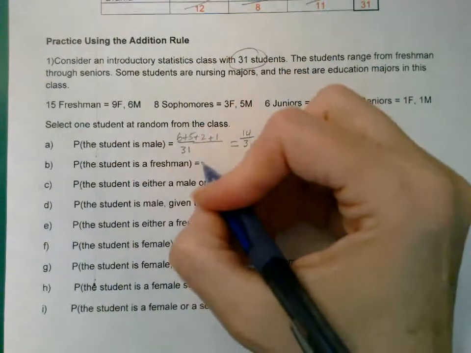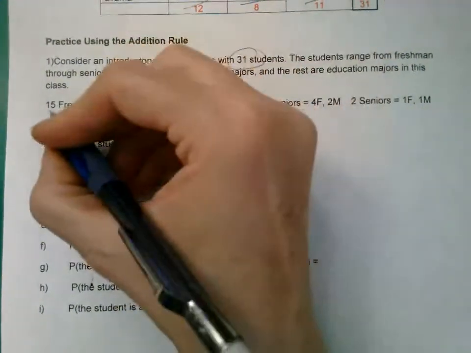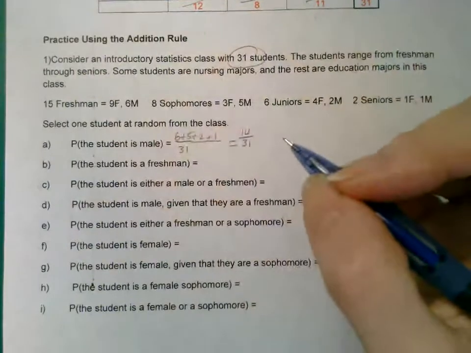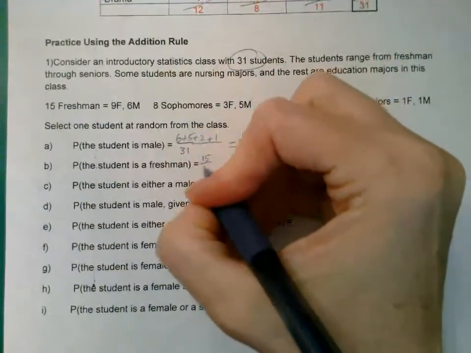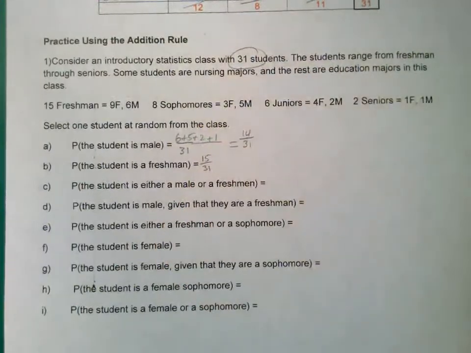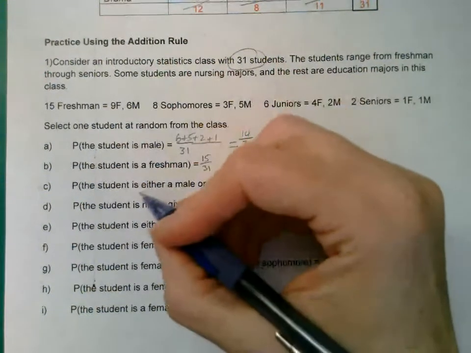Okay. Freshmen. Well, there are 15 freshmen out of the entire class. So 15 out of 31. If you go to grab one student out of this class, the probability of that one student being a freshman out of the 31 is 15 out of 31, around 50%.